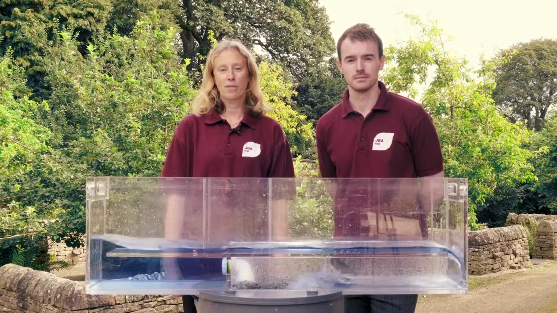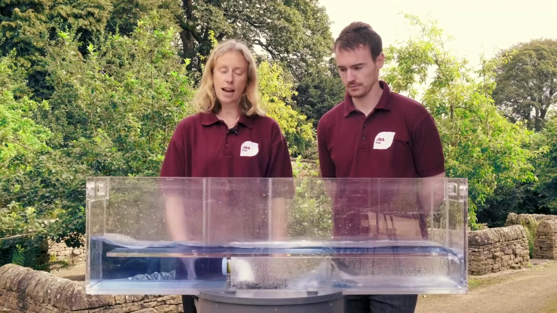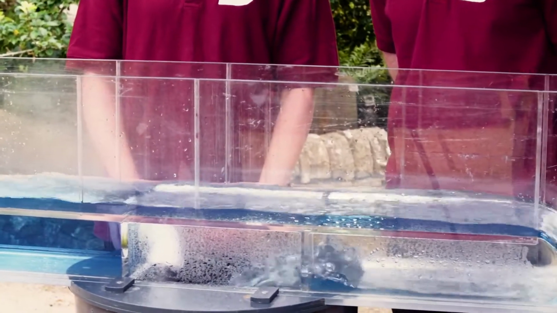We have a large grey tank containing about 100 litres of water. In this tank there's a pump which pumps the water up into the flume channel and it drains back down by gravity.